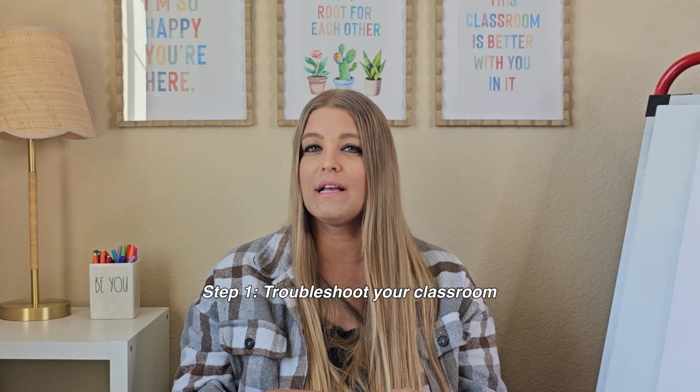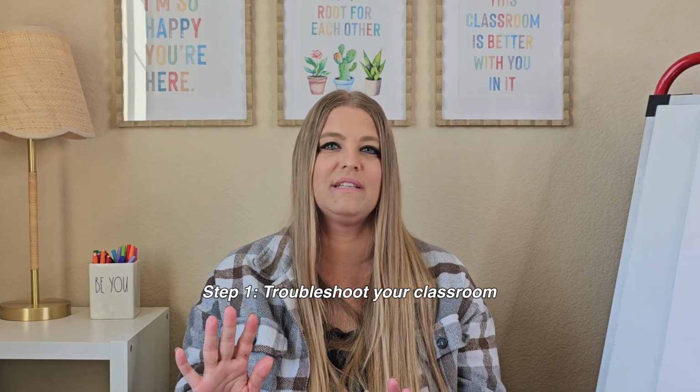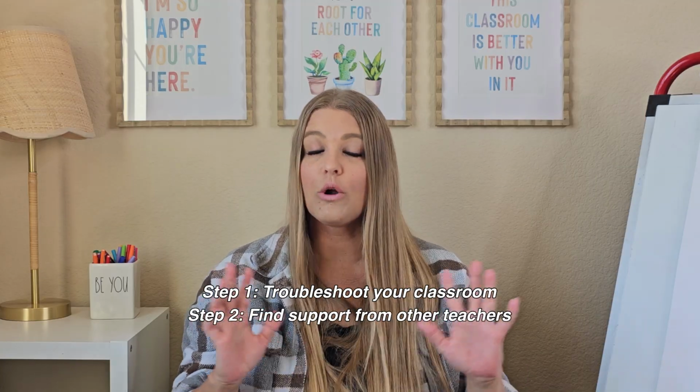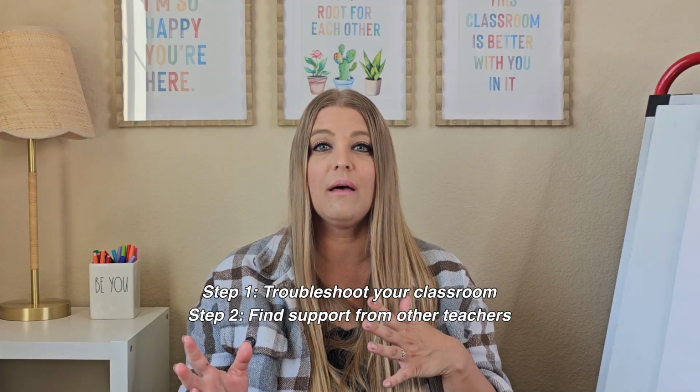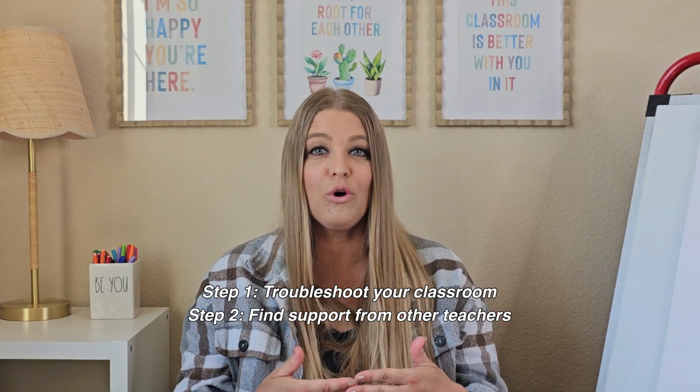So just a quick recap of those 4 simple steps of what you can do when you have little to no support from admin. Step 1, you're going to troubleshoot your own classroom and make sure that everything in your 4 walls is buttoned up and working seamlessly. Step 2, look around for other teacher coworkers that can support you and even help you with that difficult behavior.